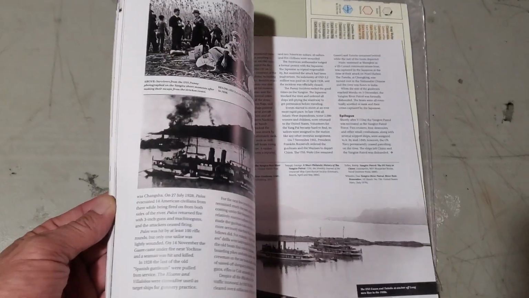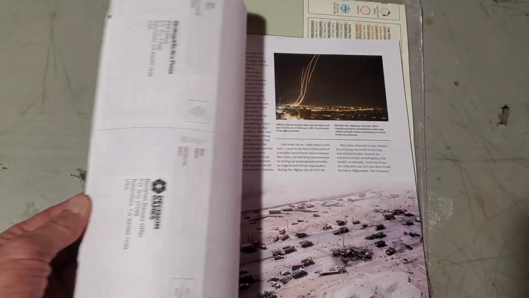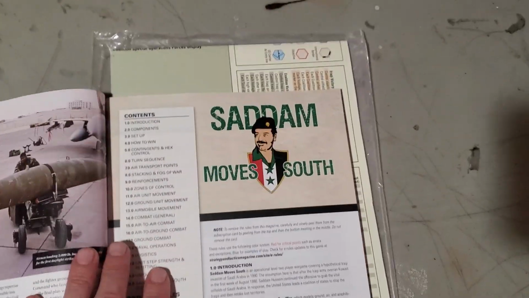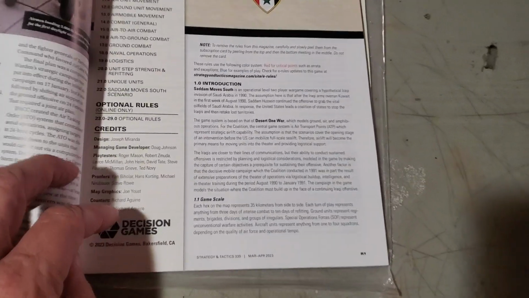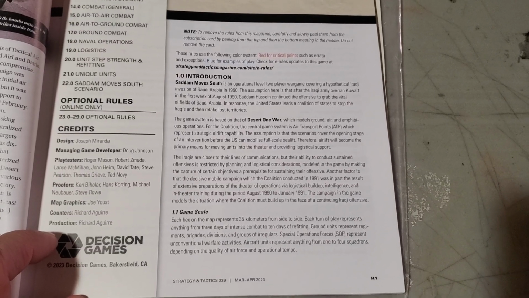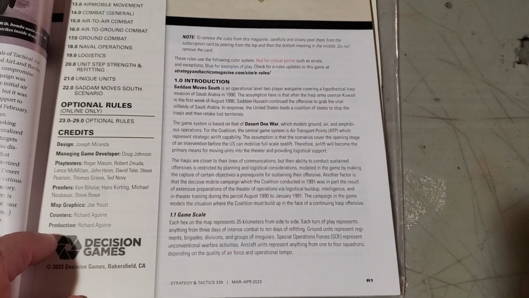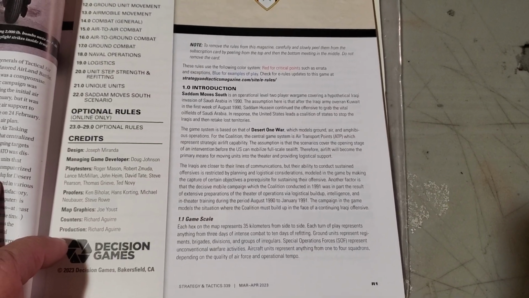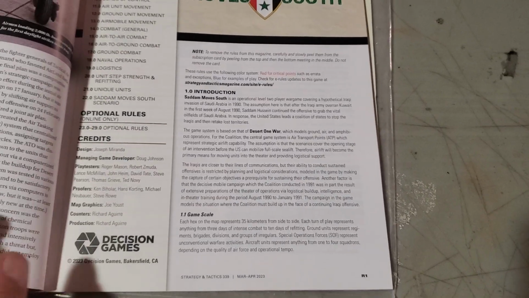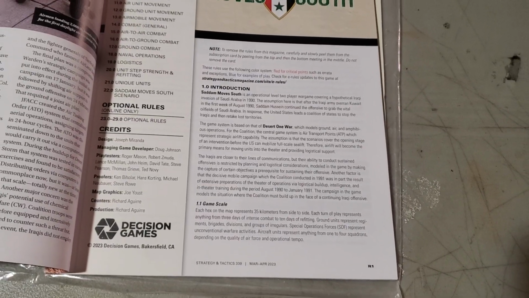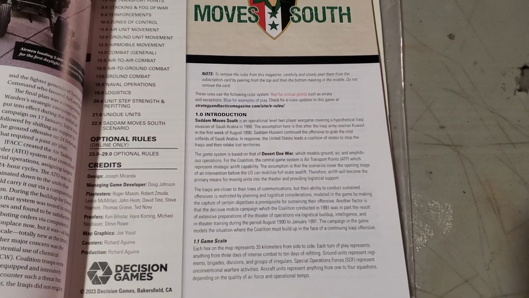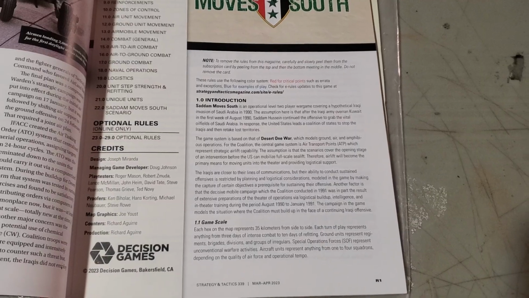Again, the magazine is great with all kinds of nice maps, illustrations, and pictures. The articles are good. Let's get to the rules section. Here's the introduction. It's an operational level game, a hypothetical Iraqi invasion of Saudi Arabia in 1990. The assumption here is that after the Iraqi army overran Kuwait in the first week of August of 1990, Hussein continued the offensive to grab the vital oil fields of Saudi Arabia. In response, the U.S. leads a coalition of states to stop the Iraqis and retake lost territories.